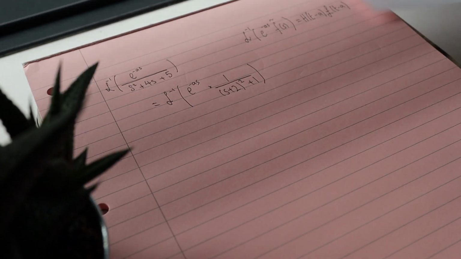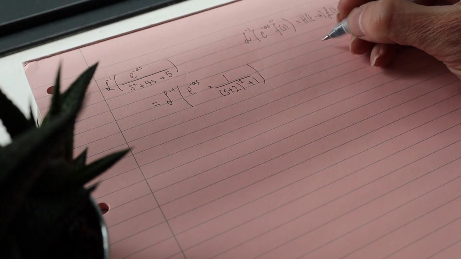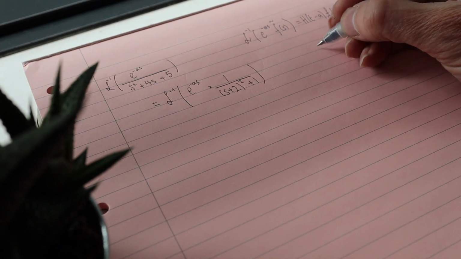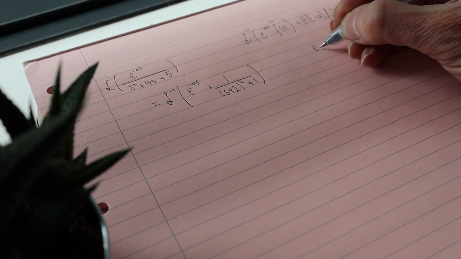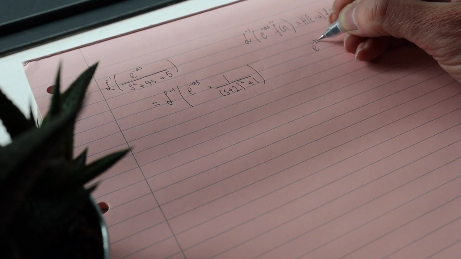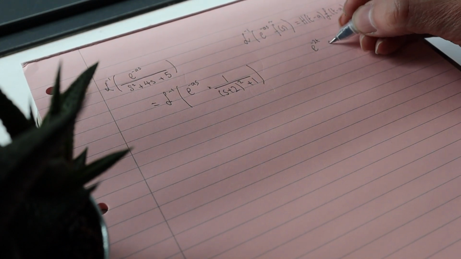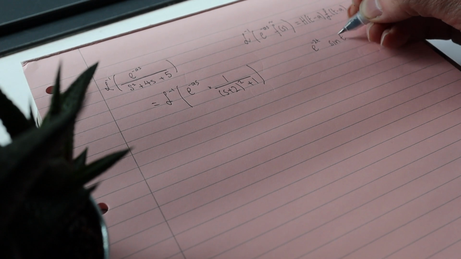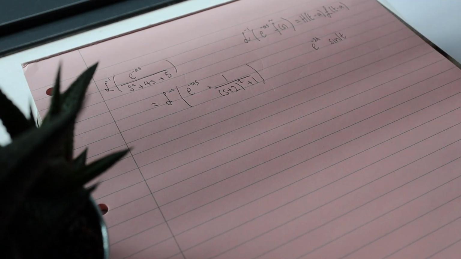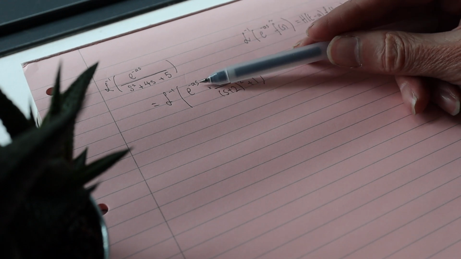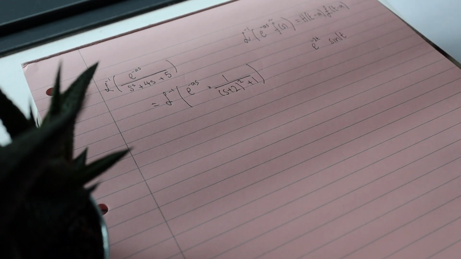So my inverse transform, if it was just a normal transform, would be e to the minus 2t sine of t, sine of 1t. But because it's multiplied by e to the minus as, and I'm using the time delay theorem, I need to replace my t's with t minus a.